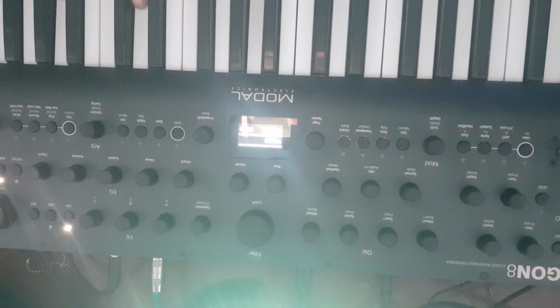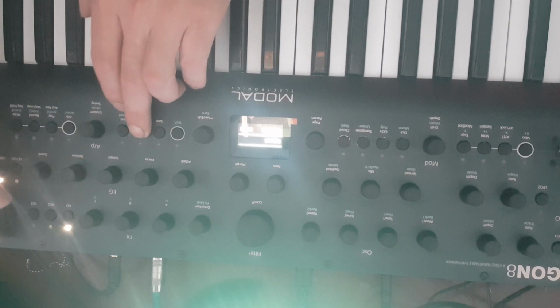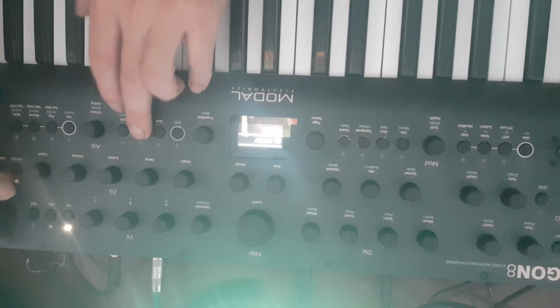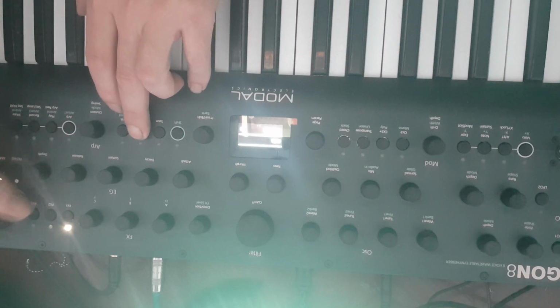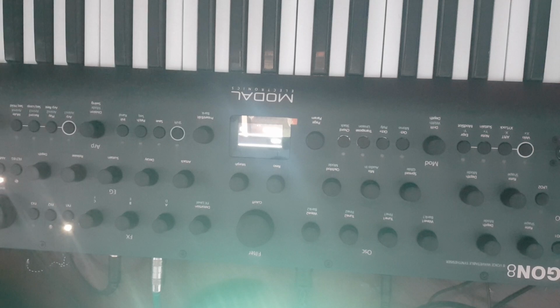Just increase the stack so we can get a bit more gain. I'll bring that patch gain up and see how that is. Yeah, it's pretty low. So that's what I was getting at before. Some of the patches really need this patch gain.